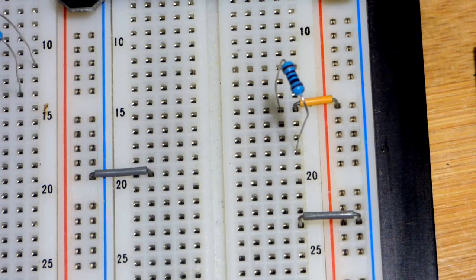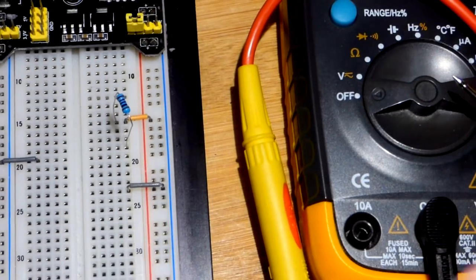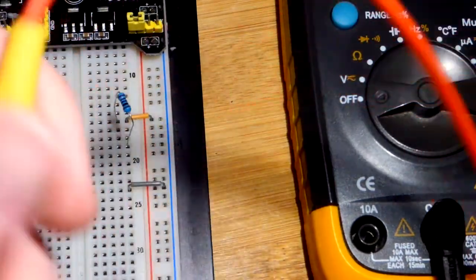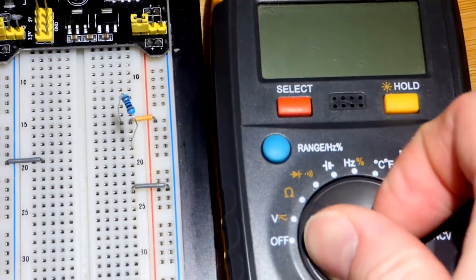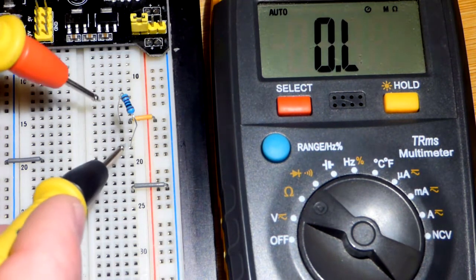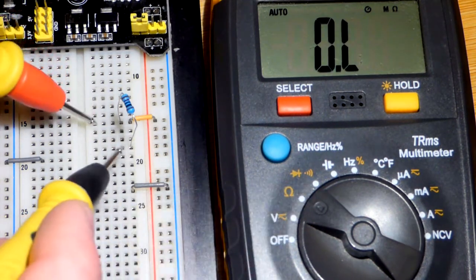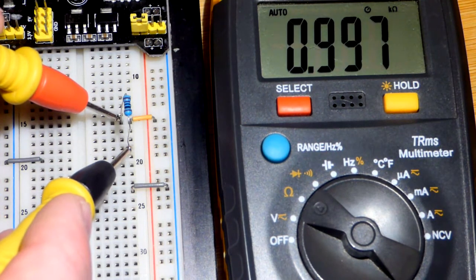So now we are going to use the multimeter to measure the resistance. So these are all 1 kilo ohm resistors. I got them out of the same bag right there. We will take this here and just measure. It's an auto ranging meter. All I have to do is set it to one setting, and it's not part of a circuit at all, but there you can see 0.997.